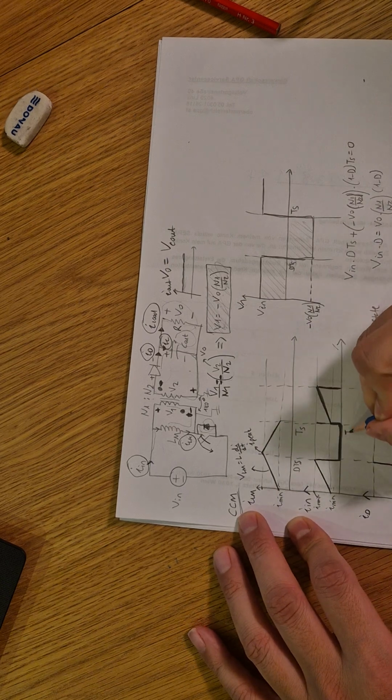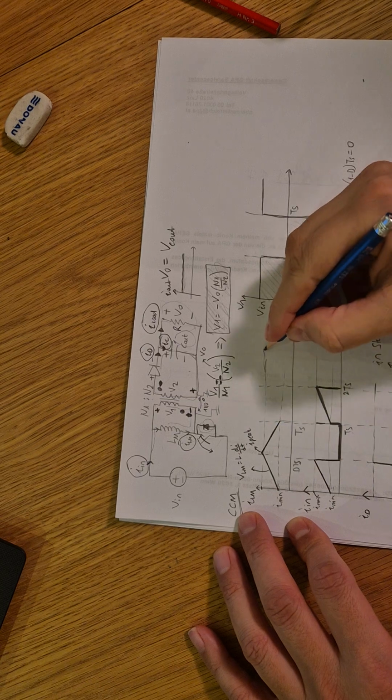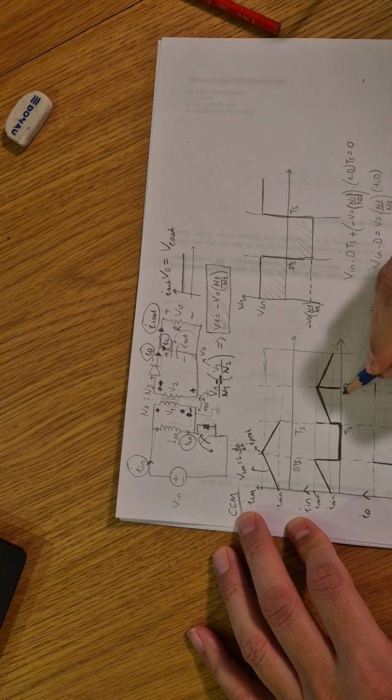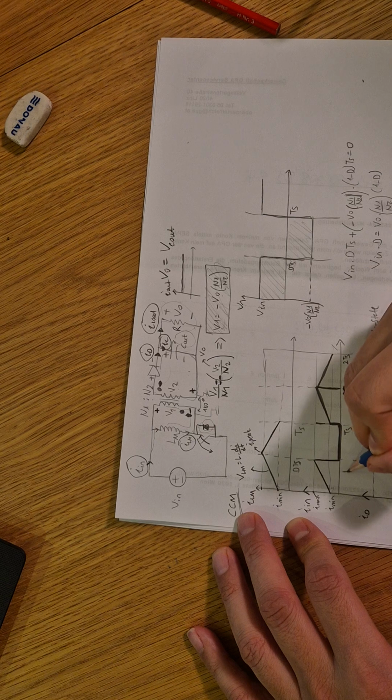This would be the second period switch time.